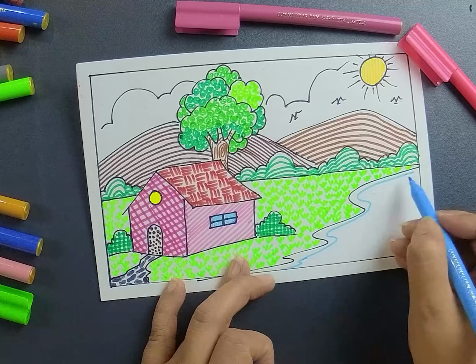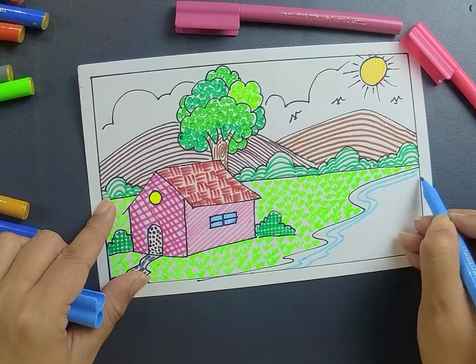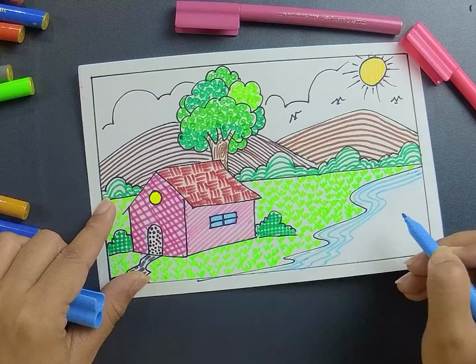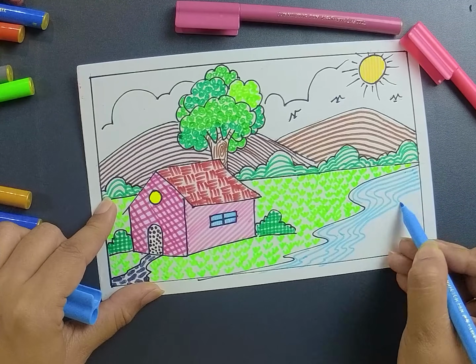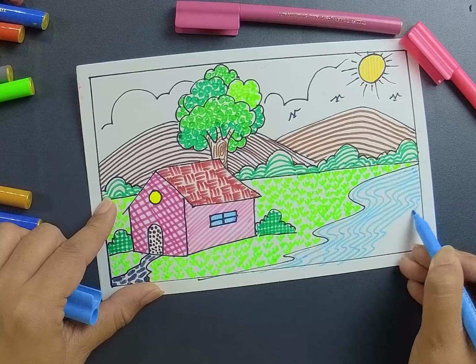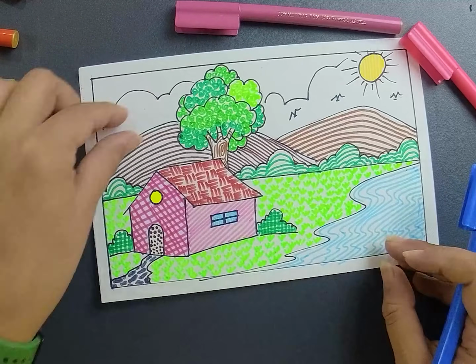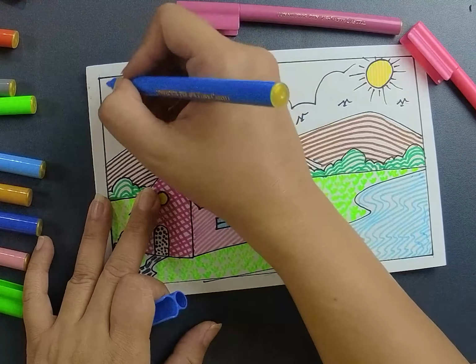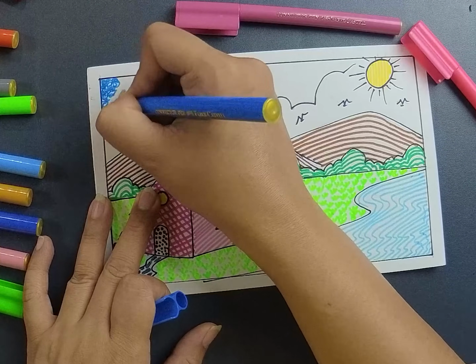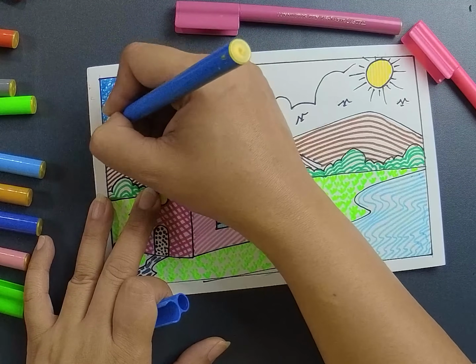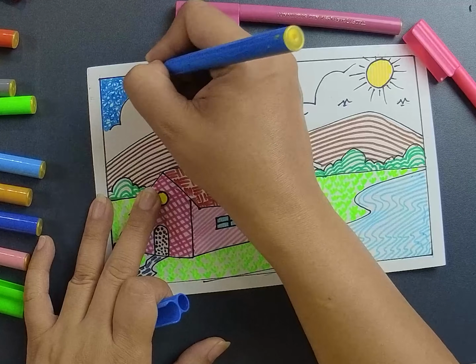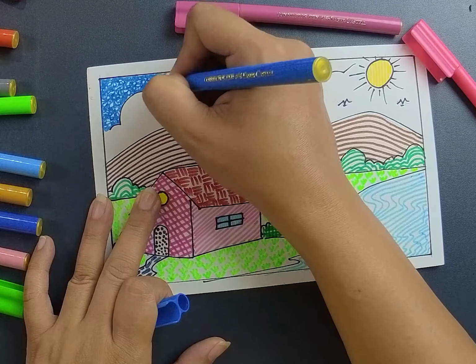Now I'm taking this blue color, and with the lighter blue I'm just giving the effect of this water. So simple effect. Now I will leave the center part white, and for the sky, I'm taking a different blue and I will create a pattern, a scribbling pattern.